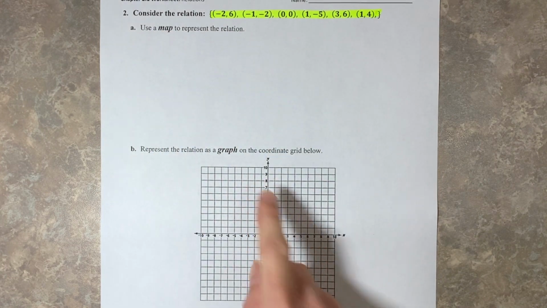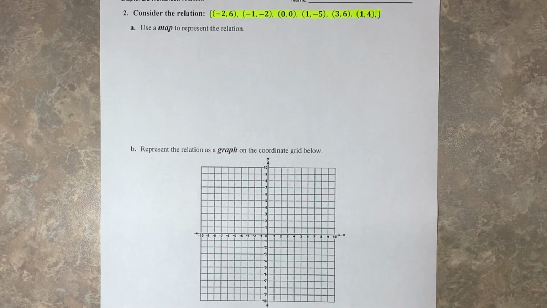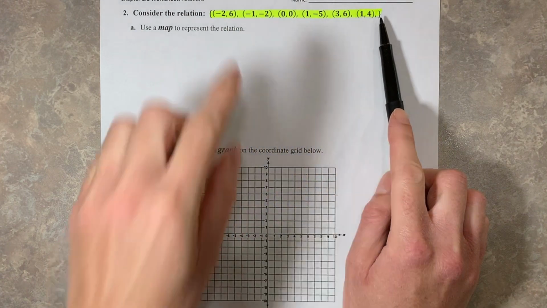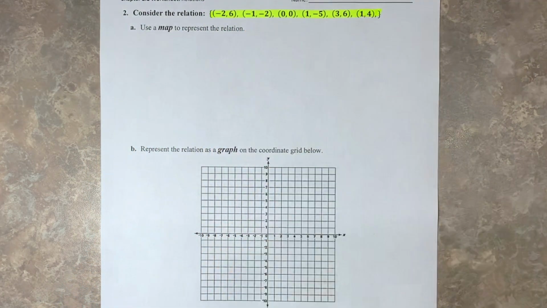For this example, we're given this relation here, and we're going to represent the relation using a map and also a graph. This is another example of a finite relation since it has only a limited number of ordered pairs. There aren't infinitely many ordered pairs. This relation right here is written using the roster method since we have these curly brackets and each ordered pair is listed and separated with a comma.